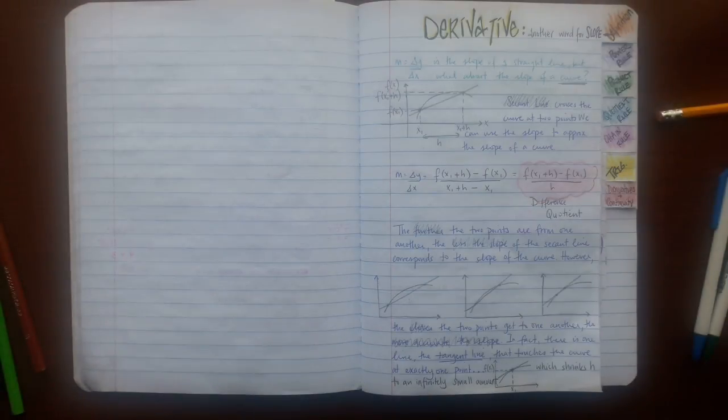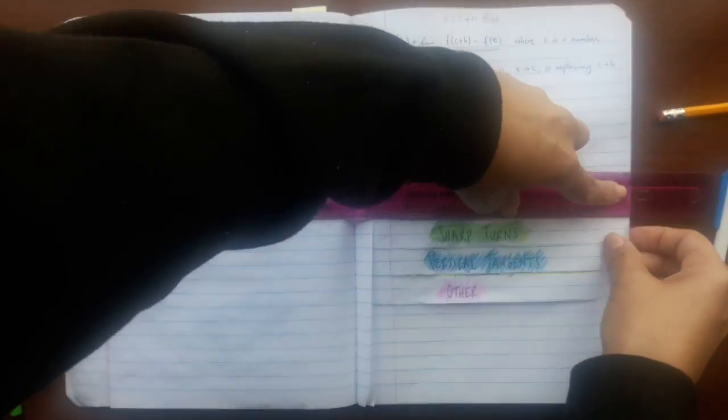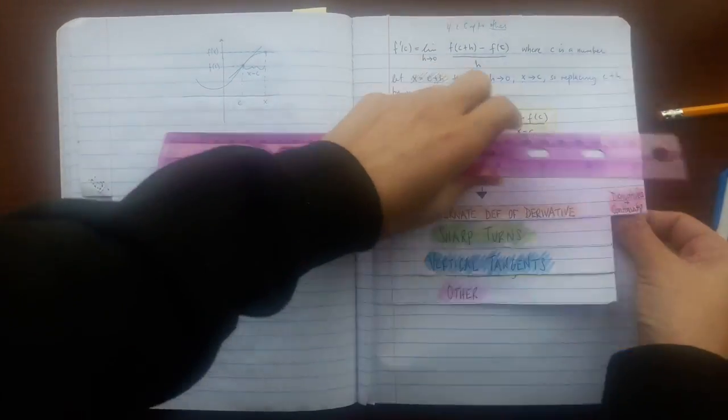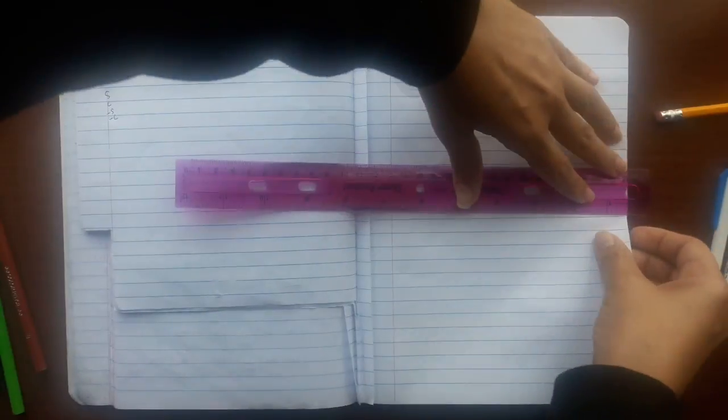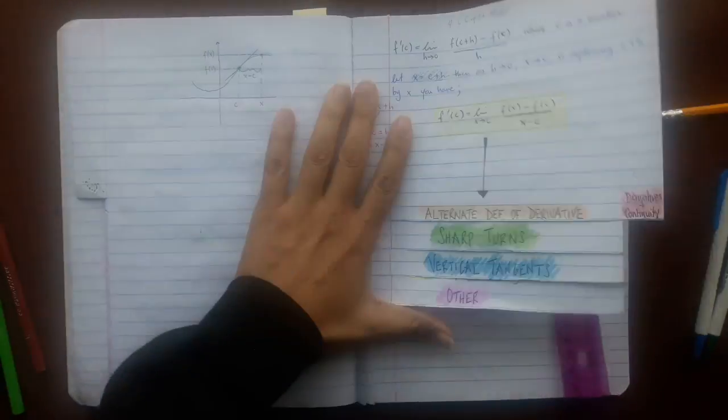Let's take a look at differentiability and continuity again. We're just going to do a quick summary. We're going to make an additional tab that we're going to put underneath the one that we already have. So go ahead and cut it across so that it's still under the tab differentiability and continuity.